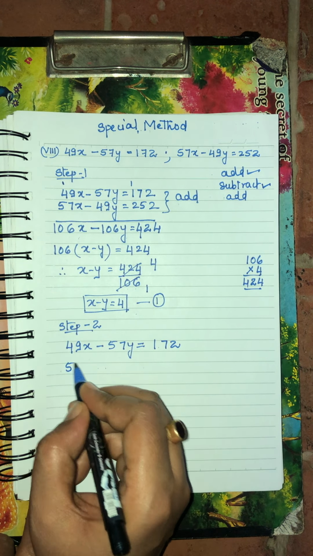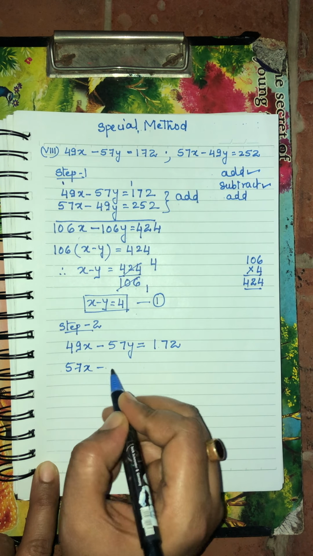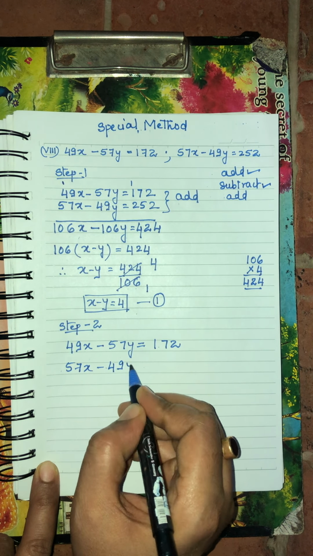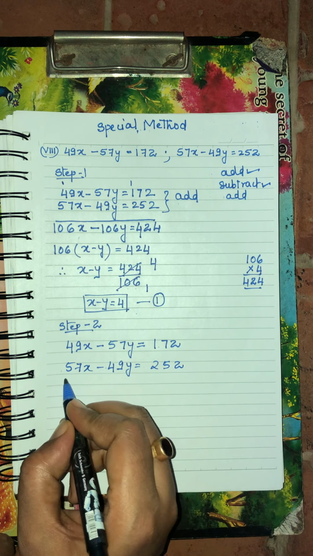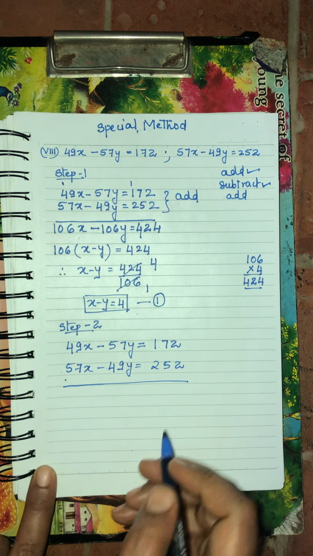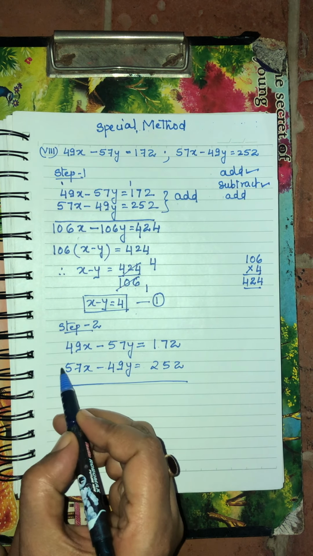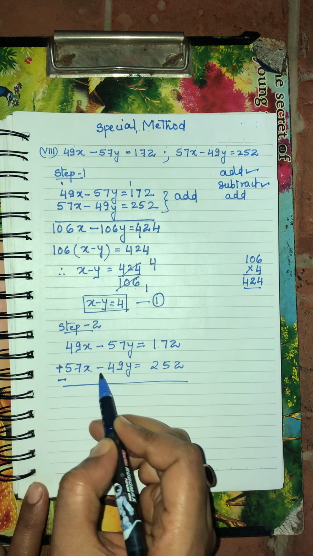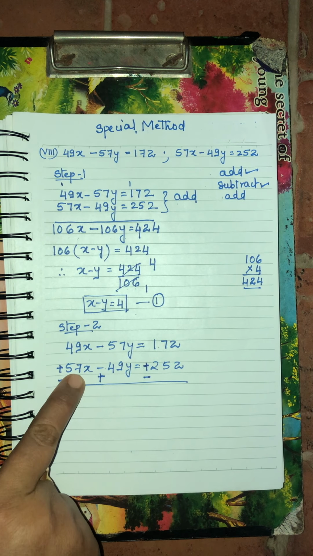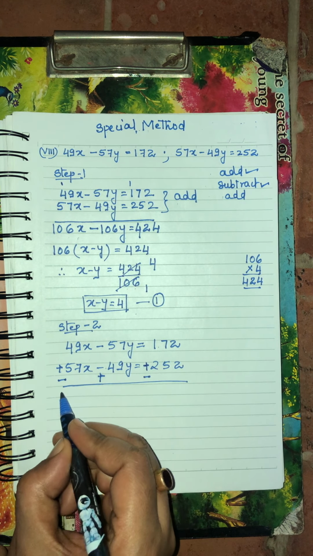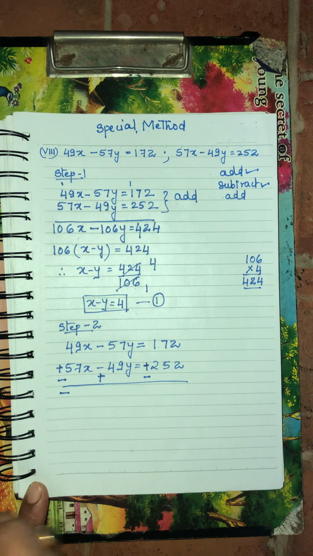Similarly, 57x minus 49y is equal to 252. Because you are subtracting, children, the signs will change. That is, positive becomes negative and negative becomes positive. Here also the positive becomes negative. So the smaller number minus the bigger number, you will get the answer in negative again.